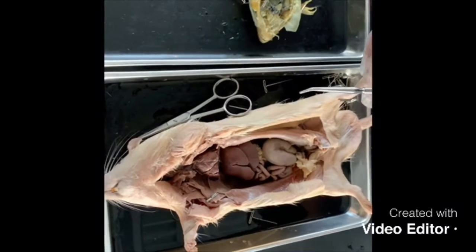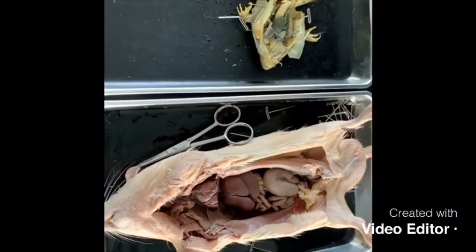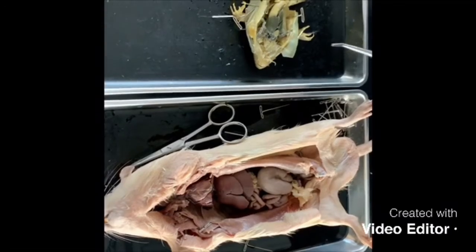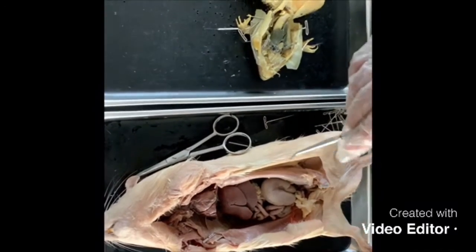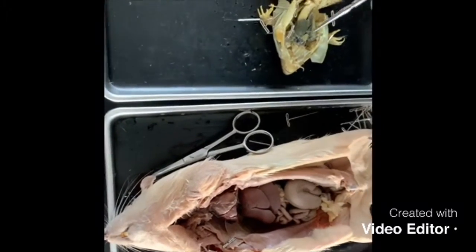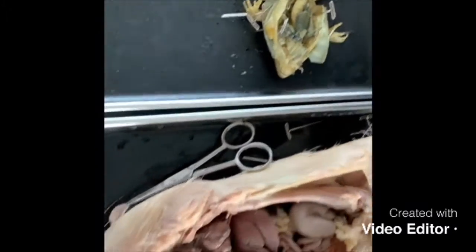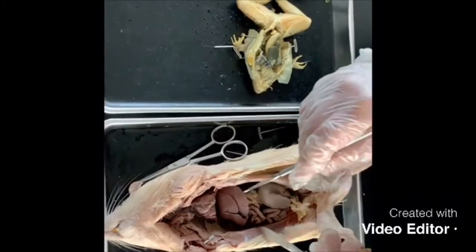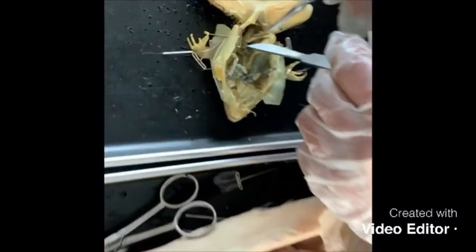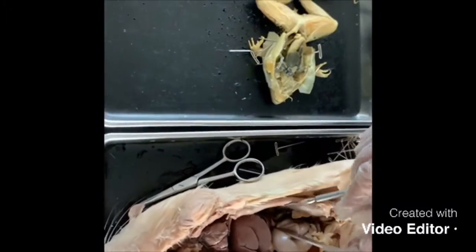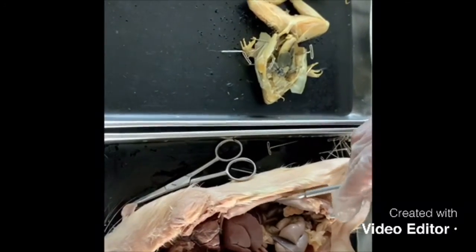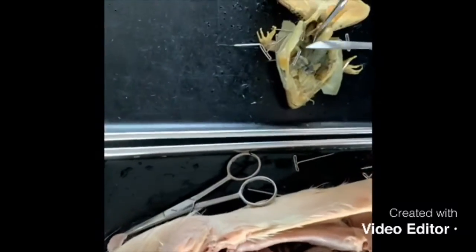The digestive organs of a rat are larger in size than the frog, as it needs to consume more food to produce more energy. For the majority, the rat contains the same organs as a frog, for example, the liver, the stomach over here, and the intestines. While many other smaller organs are hidden underneath, such as the gallbladder, right over there, and the gallbladder over here.